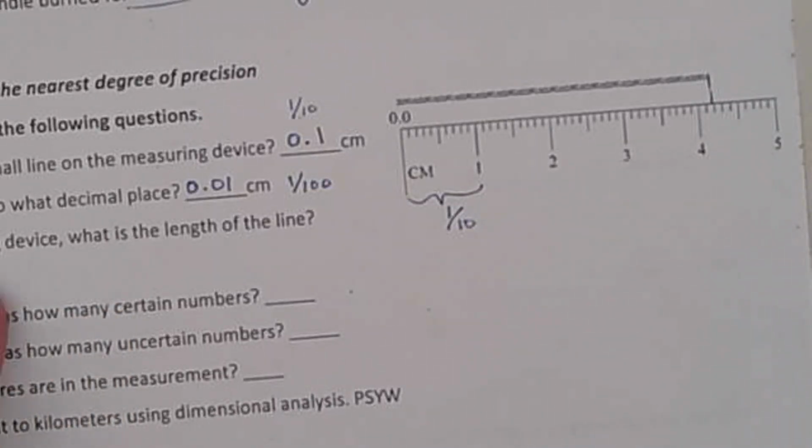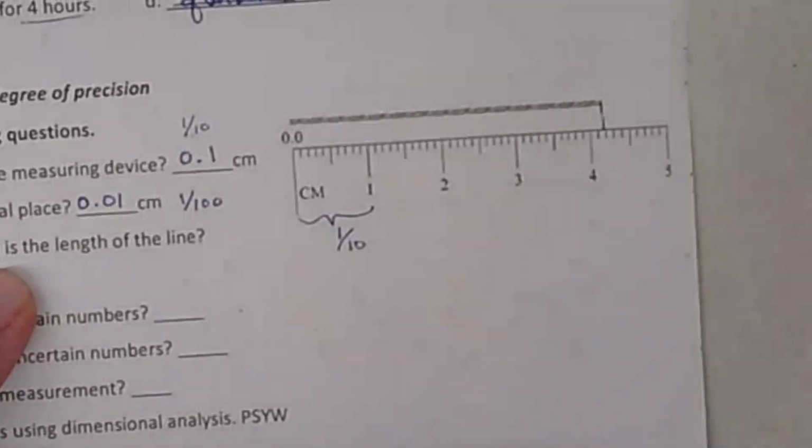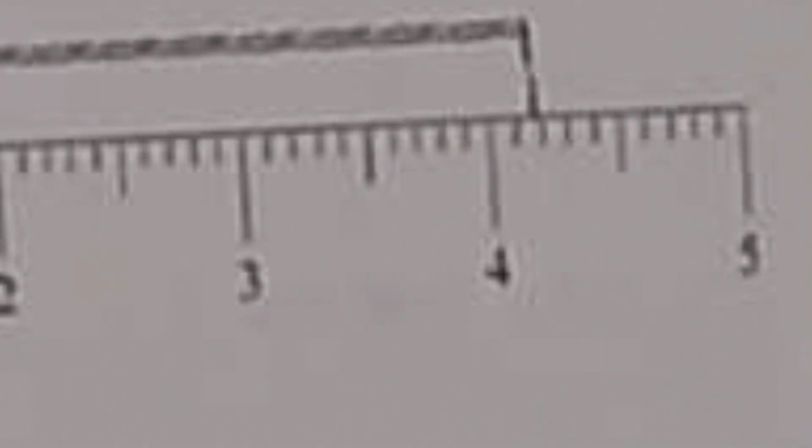According to the measuring device, what is the length of the line? All right, so I can cheat a little here. We can zoom in and let's see here. How far can I go? I mean, that's a little better. Let's see. Maybe it'll focus. All right, that's good enough.